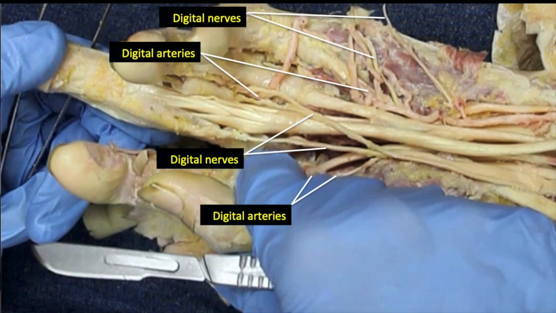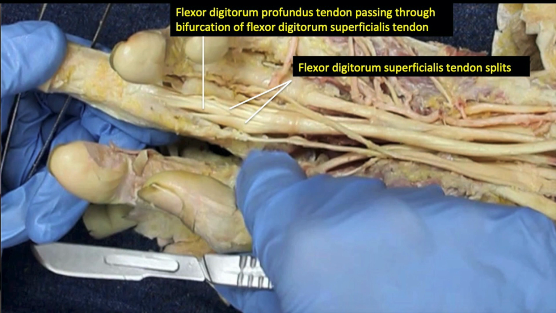As one might expect, the fingers are extremely well supplied with sensory nerves and blood vessels. These run alongside the digits as shown here. This image also shows how the flexor digitorum superficialis tendon bifurcates to allow passage of the profundus tendon, which inserts on the terminal phalanx, whereas the superficialis tendon inserts on the side of the middle phalanx.